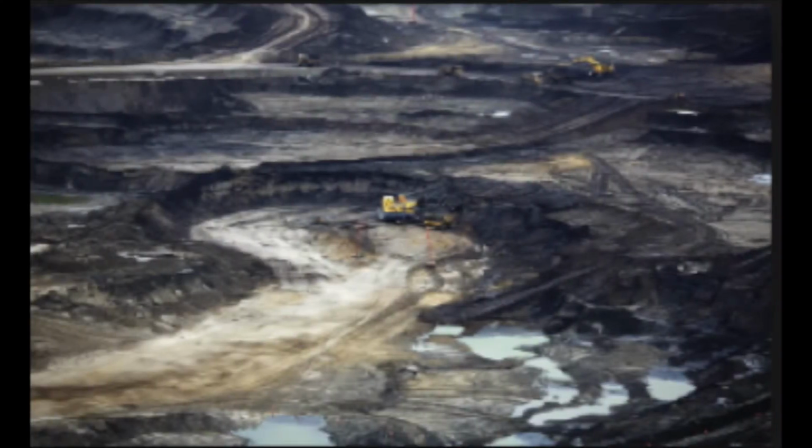So here's an image of what the land looks like, the Alberta tar sands. As you can see, it's extremely damaged and worn down, completely unsafe, and you cannot live on it. It would take a lot more than some care to restore the land.